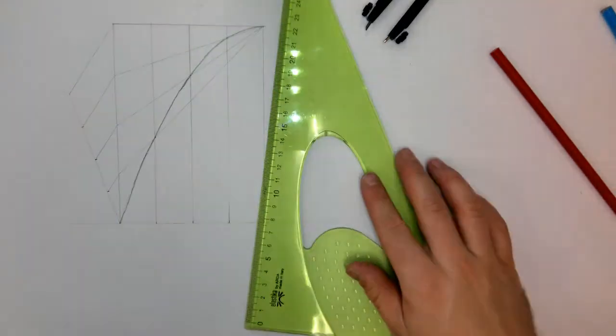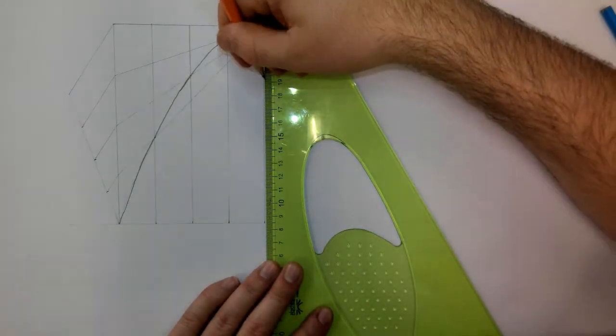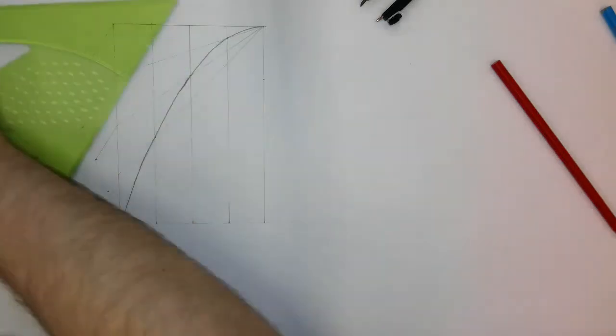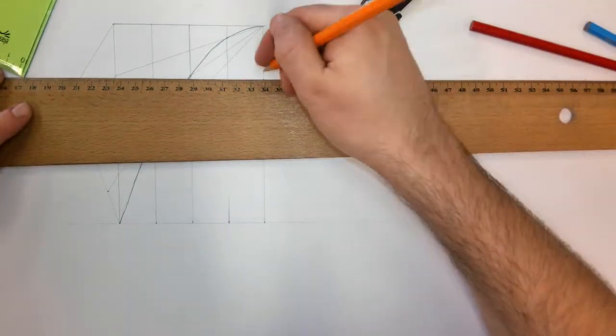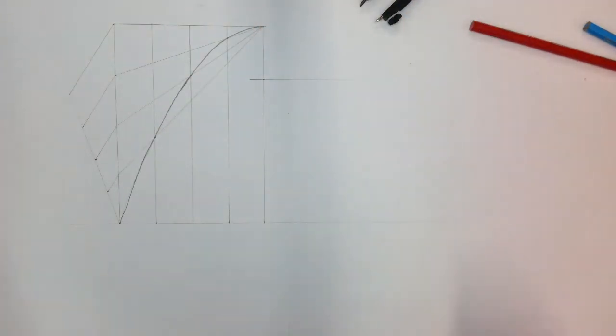So we're going down 38 from the top of our parabola, from letter B. So we're going down 38. We're going over 10.